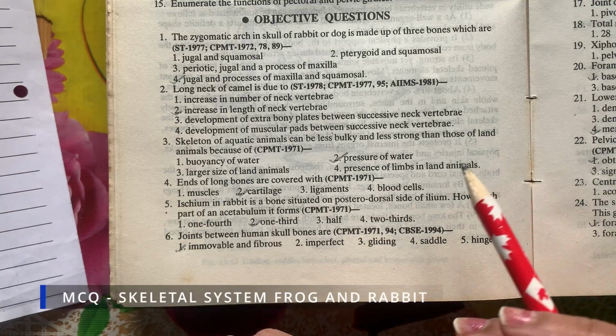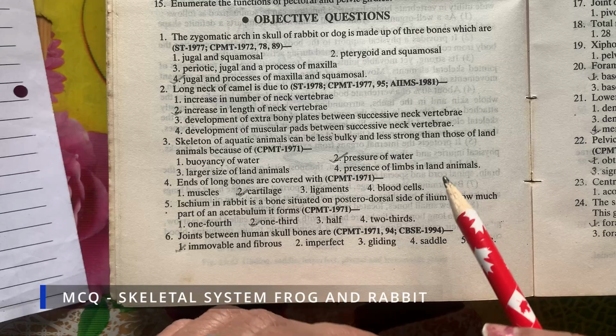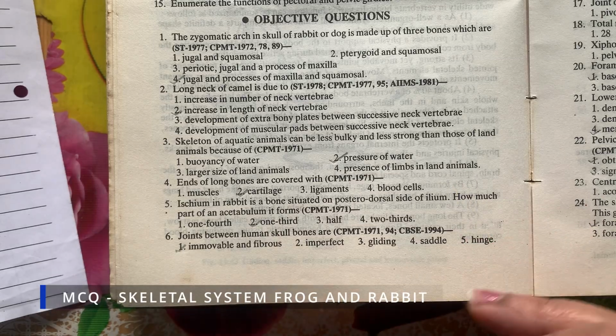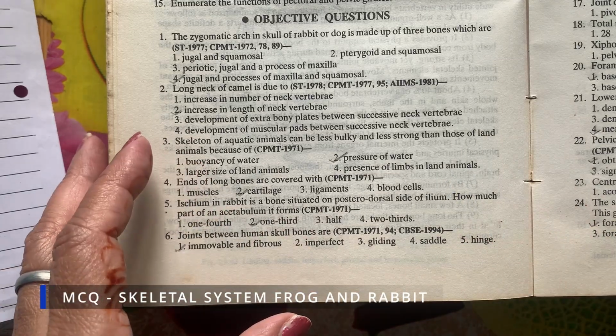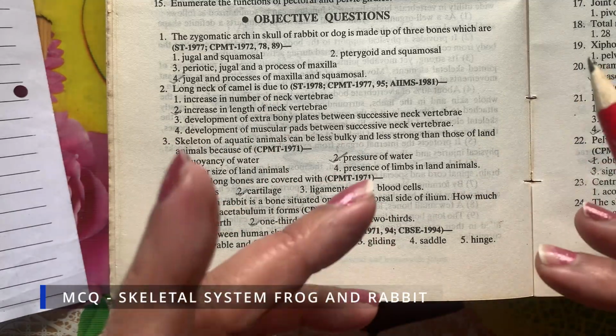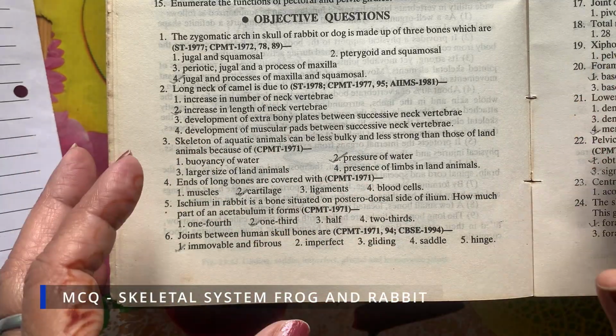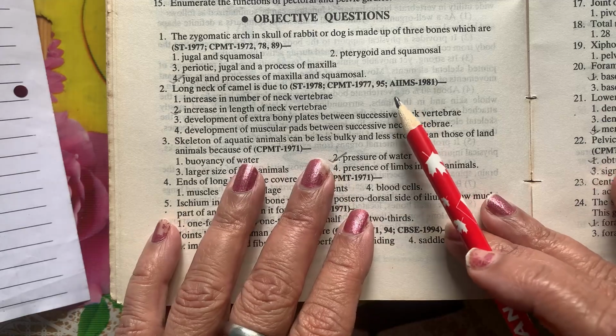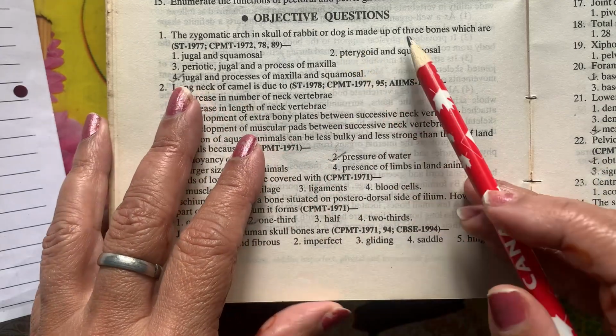Today I am discussing important previous year questions of the skeletal system, frog and rabbit. This is also regarding the mammals, whatever is generally asked in your previous NEET examinations, right? Now, objective: skeletal system.